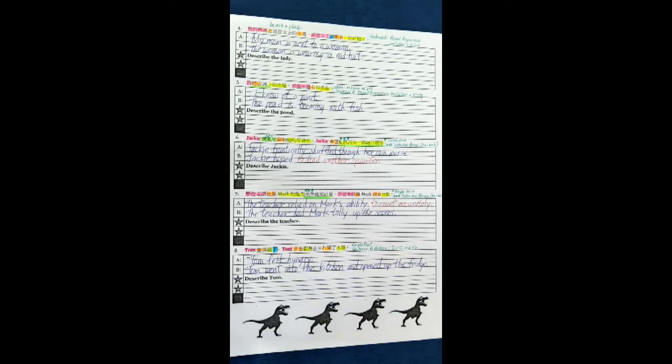B. Jackie hoped to find another quarter. 7A. The teacher relied on Mark's ability to count accurately. B. The teacher had Mark tally up the scores.